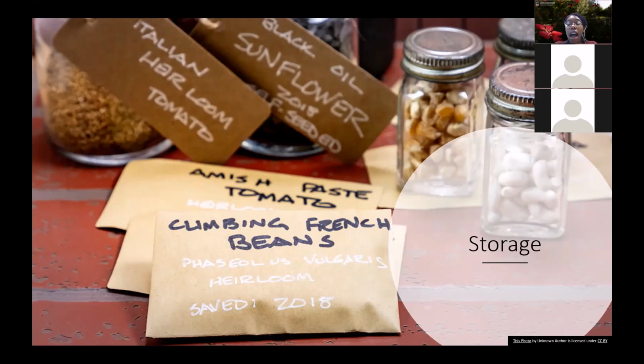Now, I don't do that because we used to have a lot of power outages, and what I didn't want was for the temperature to fluctuate frequently. You want that temperature to stay as consistent as possible. But if you're able to keep it at a consistent temperature, then freezing will extend the life of your seeds, and refrigerating will be helpful as well.